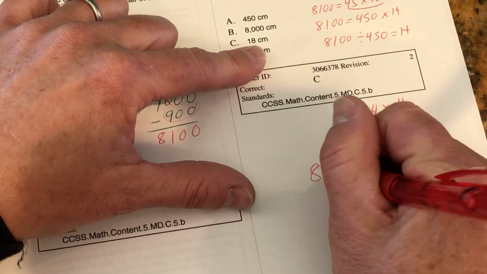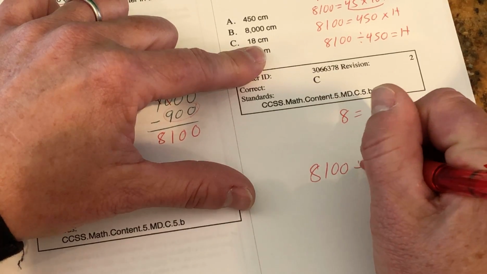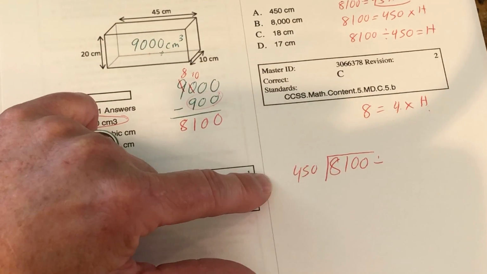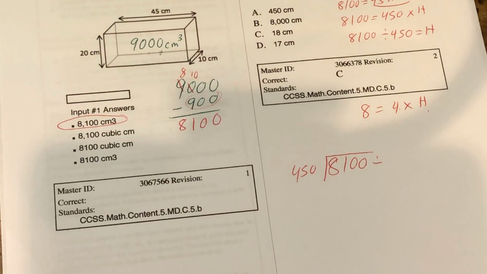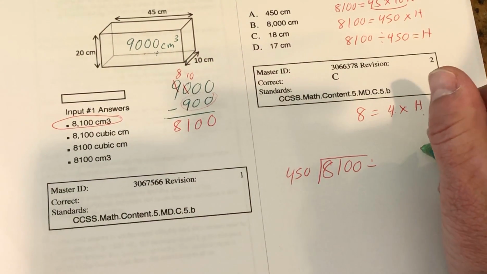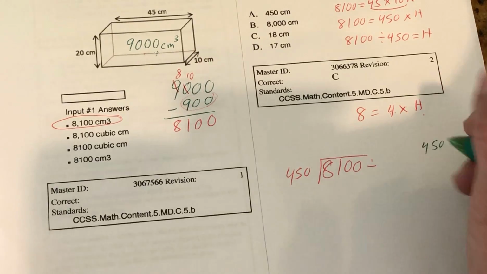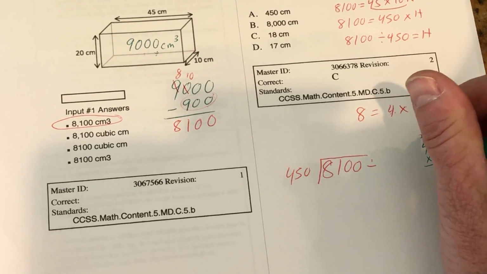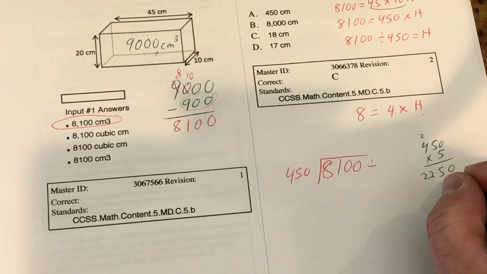So if we take 8,100, we divide it by 450. I've got to do it this way. Well, I don't have my 450s memorized, so 450 times 5, that'd be 2,500.